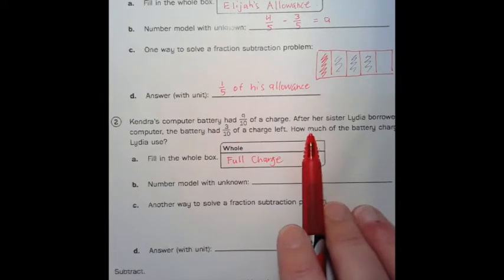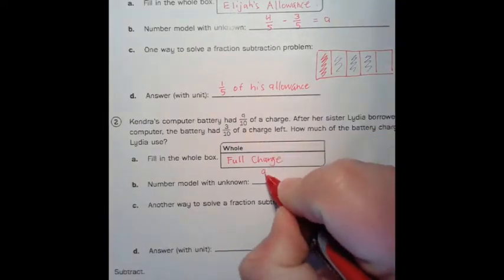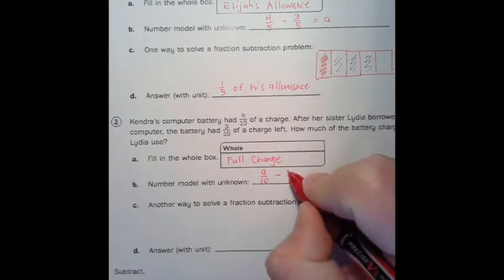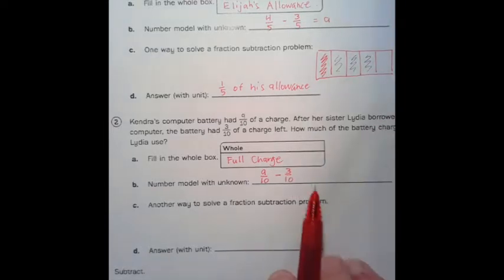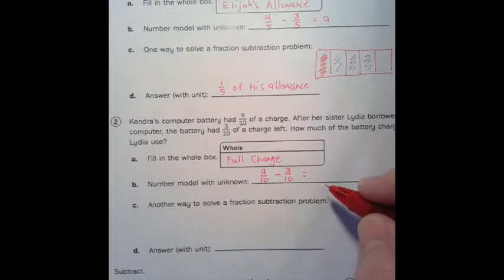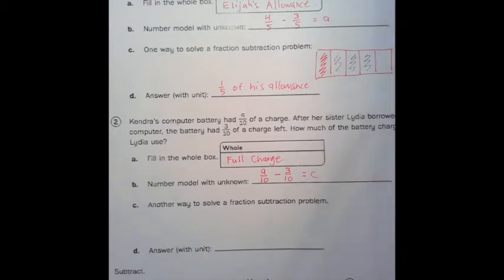So our number model with our unknown is we're going to take the 9/10 that the battery had, and we're going to subtract from it the 3/10 that was left. That's going to tell us how much Lydia used. So I'm going to go 9/10 minus 3/10 is C for charge.